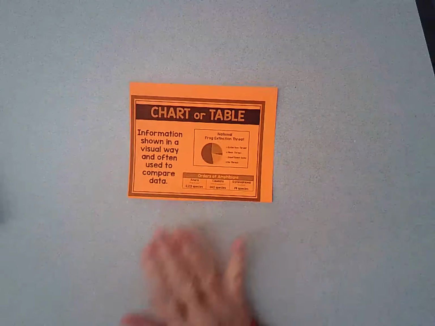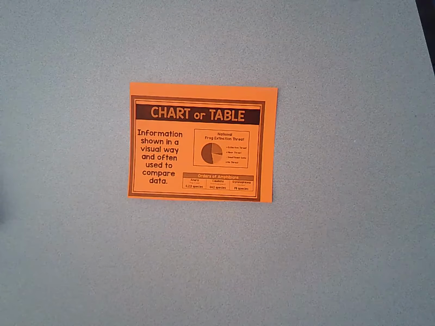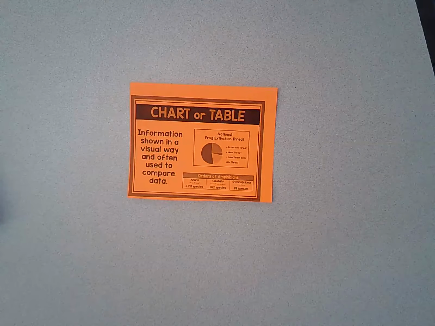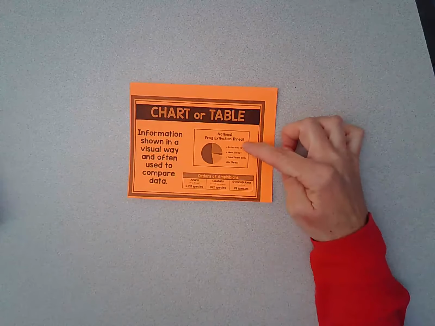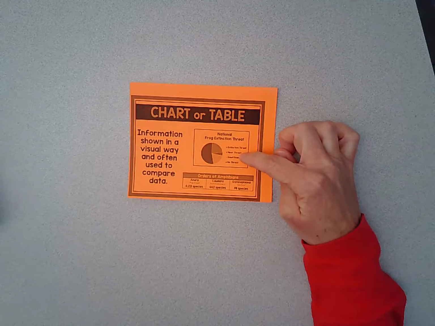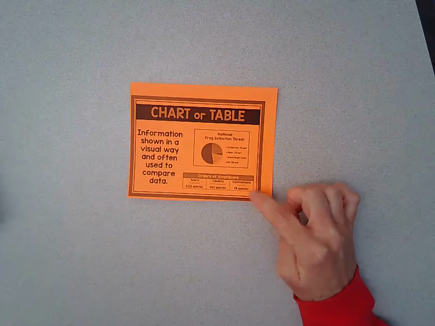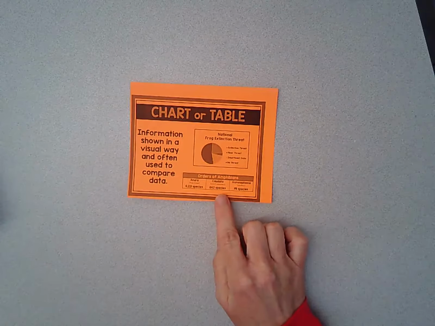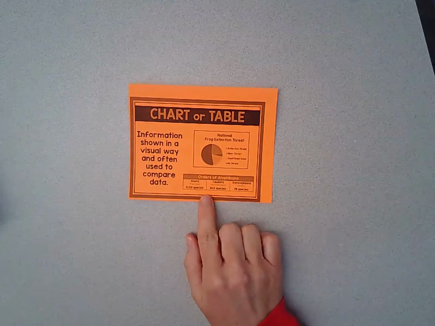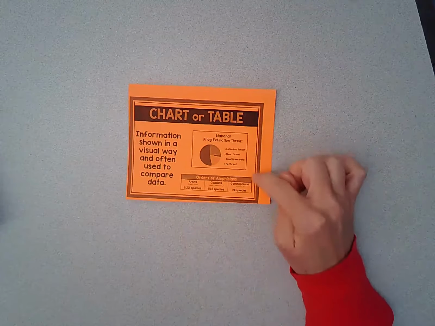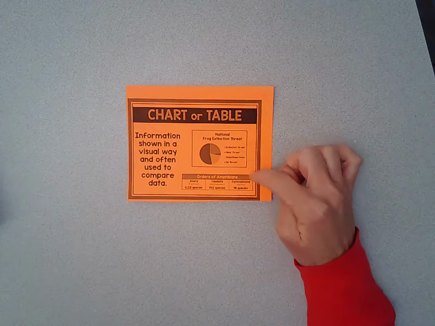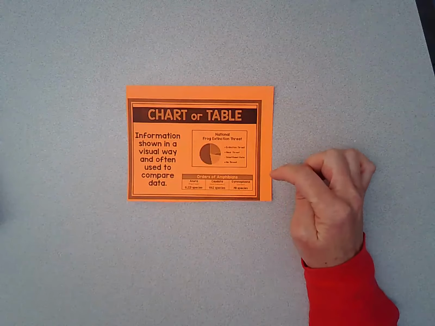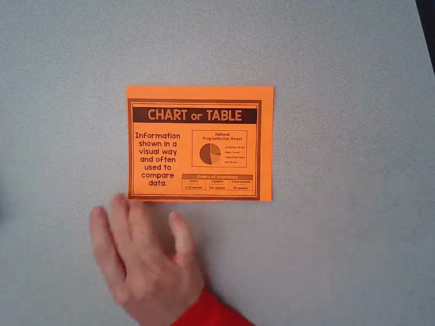Charts or tables. Again, it's a visual for us. The information is shown in a visual way and often used to compare data. So I can look at the pie chart, and I can also look at the table, and it provides us with information. And if we needed to, we could look at this chart and table and compare the information. So again, it's just a nice visual for us.